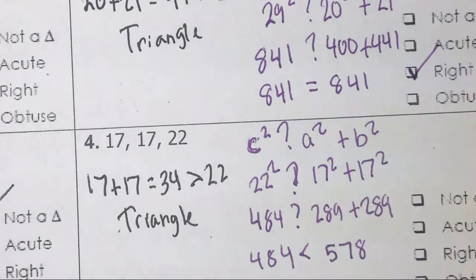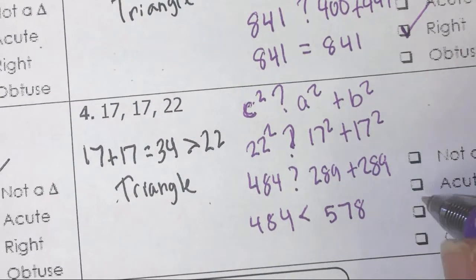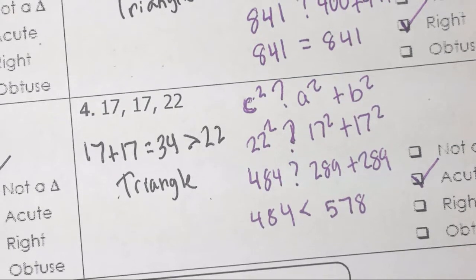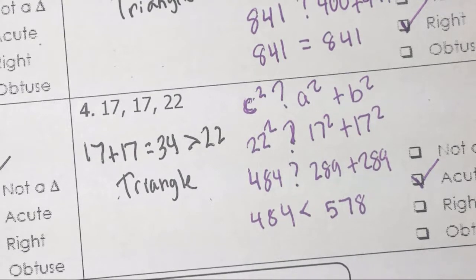Yeah, 484 is less than 578. So this is acute. Yep, that's the first part. So that's how you would classify a triangle. They gave you the sides, and they wanted to know if it's acute, right, or obtuse. I know for a fact there'll be a question like this on the test, but all you have to do is check. You just have to remember how to do that when you get to the test.